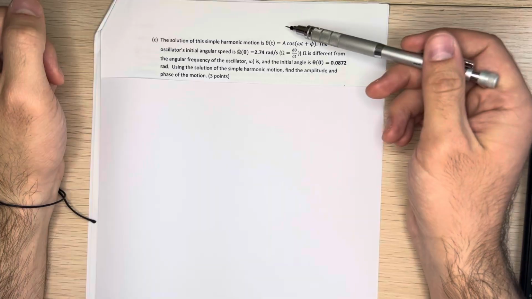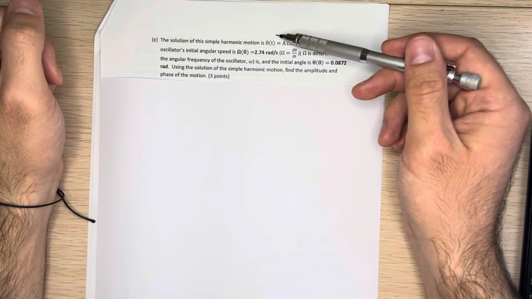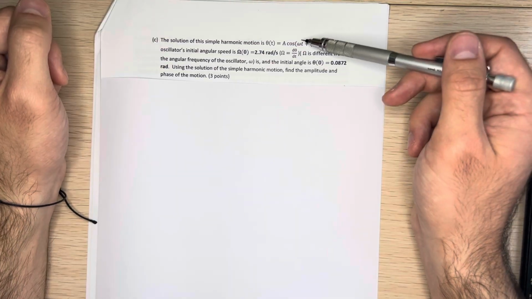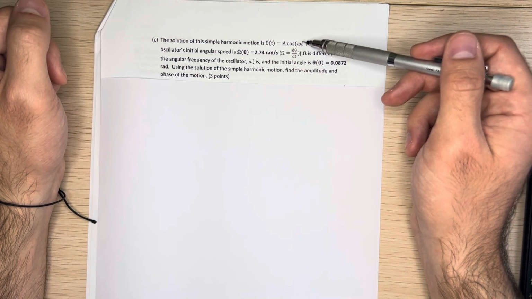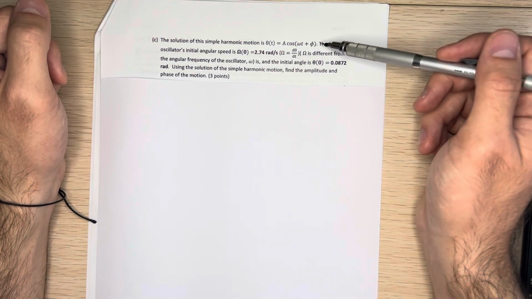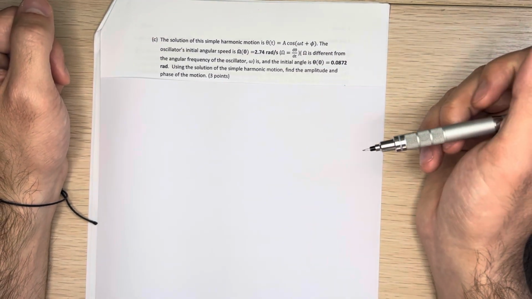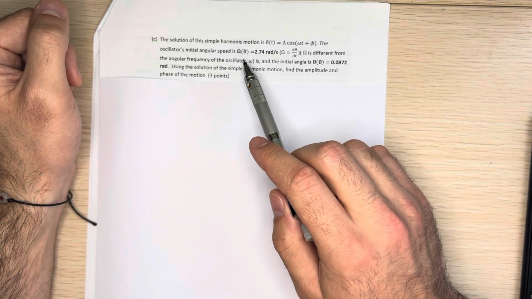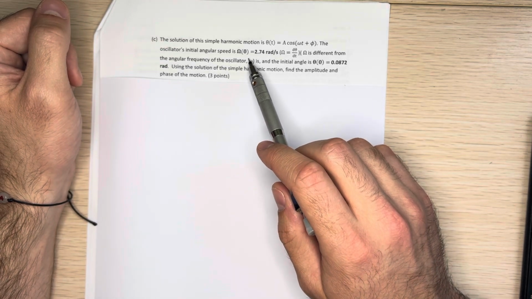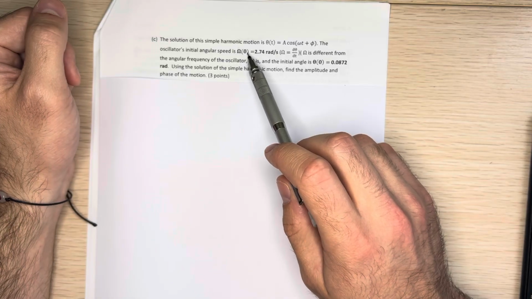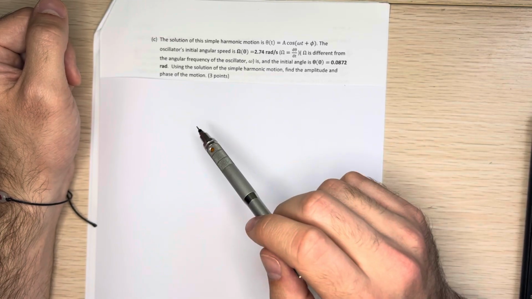So we have the equation for theta with respect to time here, which is amplitude times cosine of the angular frequency times time, plus the phase of motion, which is represented as phi. And then it also gives us the value for angular speed at time equals 0 here, which is 2.74 rad/s.